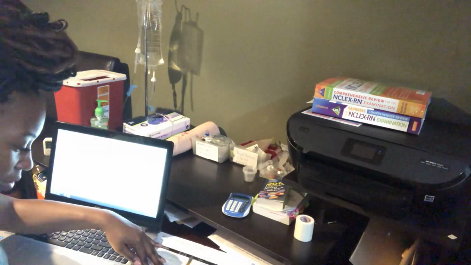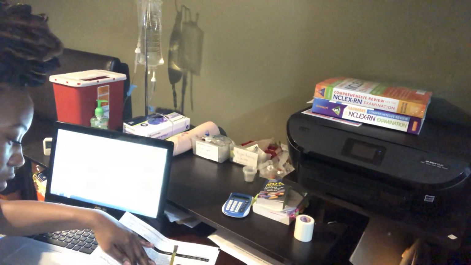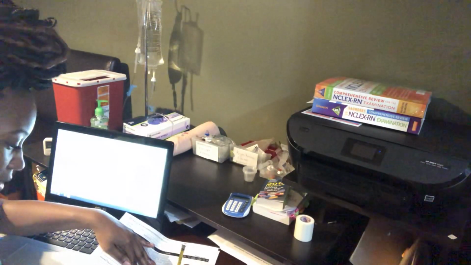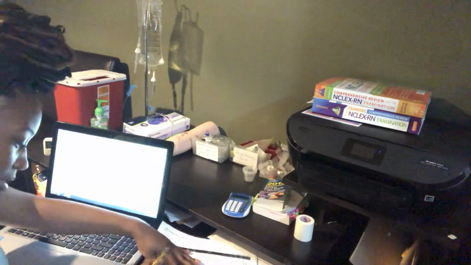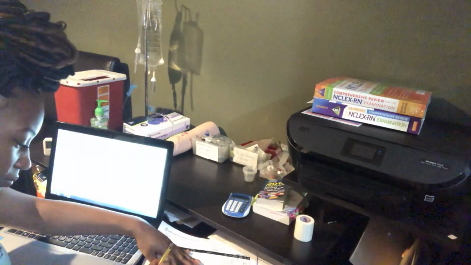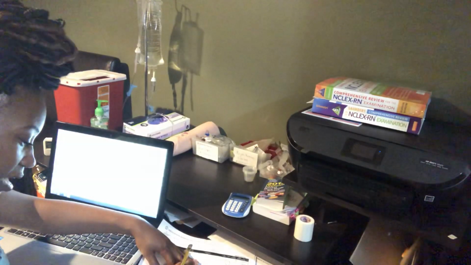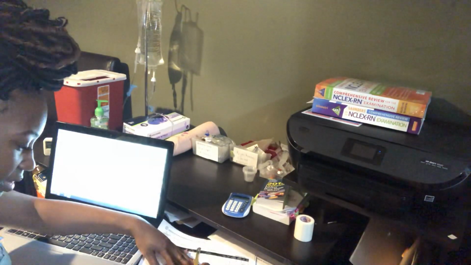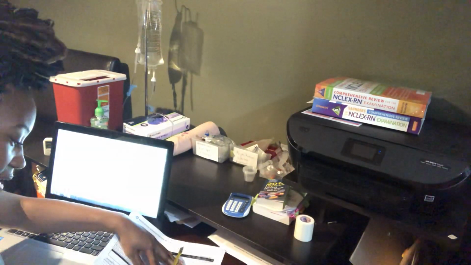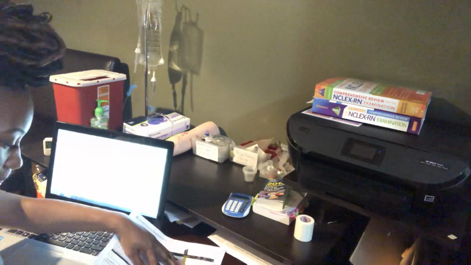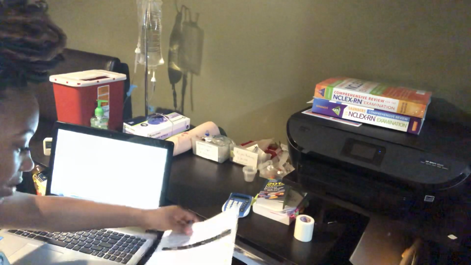Order reads to hold aspirin 81 milligrams for platelet count less than 100,000 per mm³. Platelet count is 80,000. Not giving it.